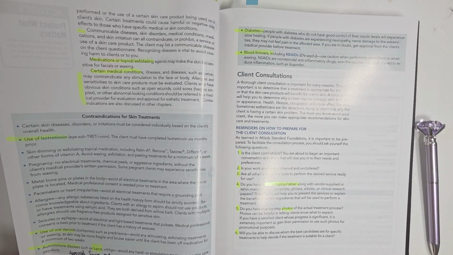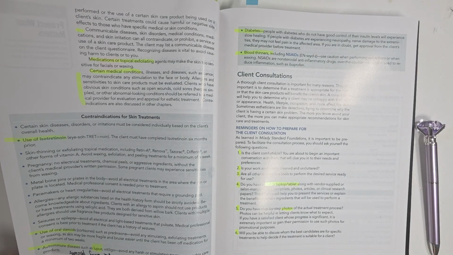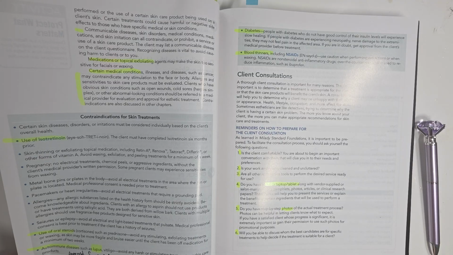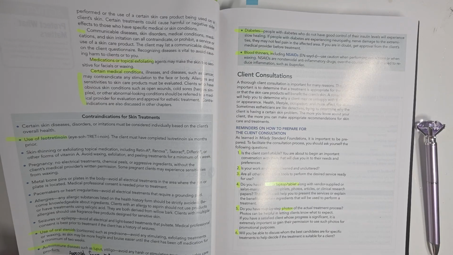Seizures or epilepsy: avoid all electrical and light-based treatments that pulsate. Medical professional consent is best prior to treatment if the client has a history of seizures. Use of oral steroids, cortisones, such as prednisone: avoid any stimulating, exfoliating treatments or waxing, as skin may be more fragile and bruise easier until the client has been off medication for a minimum of 2 weeks.